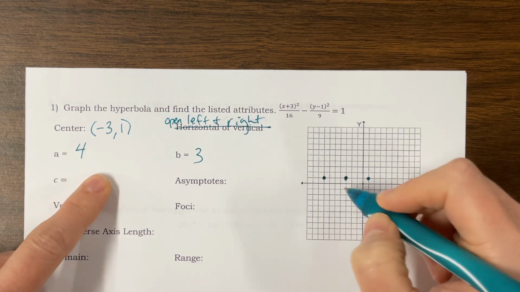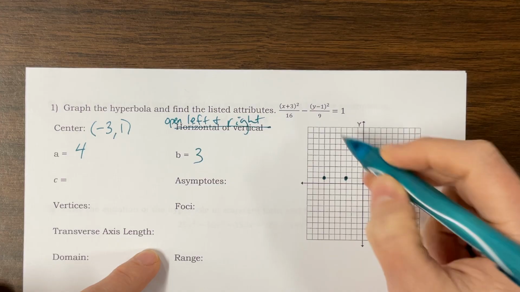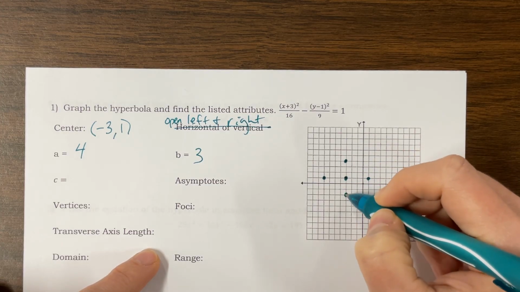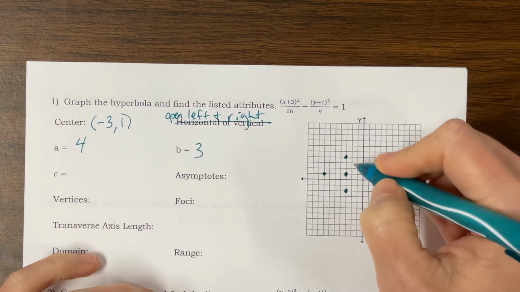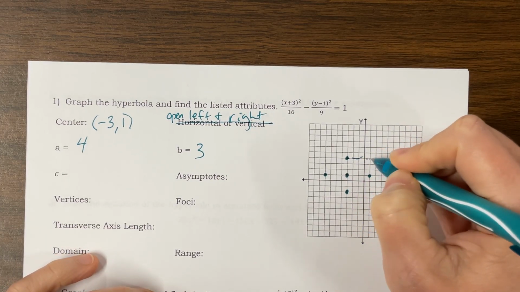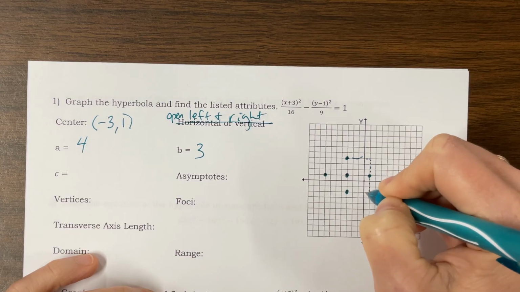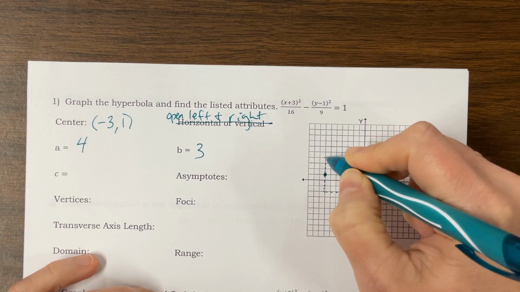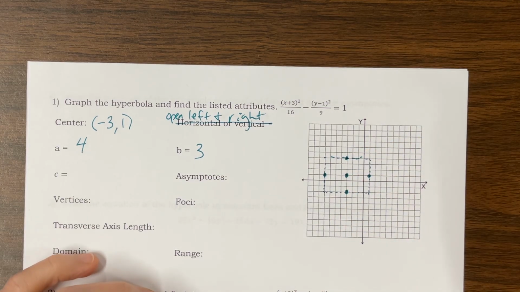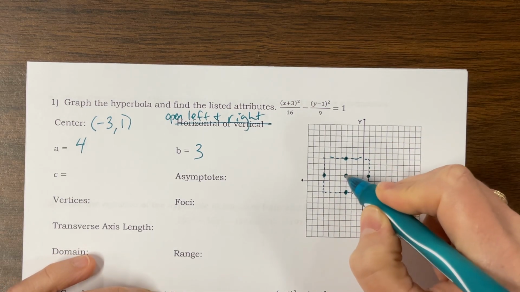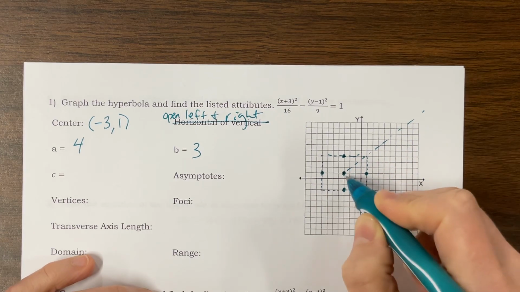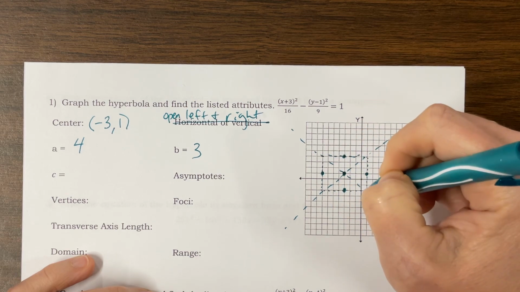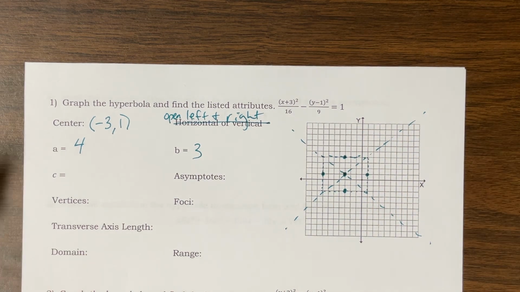We're going to go 3 units in our y direction because that's what's under the y. 1, 2, 3. Hopefully I can count. And then we will take those and turn them into a box. I'm going to do these little dotted lines, and so these become the midpoint of my little box. And then what we do next is we draw an asymptote through the corners. We extend our diagonals, there we go, and they become asymptotes.